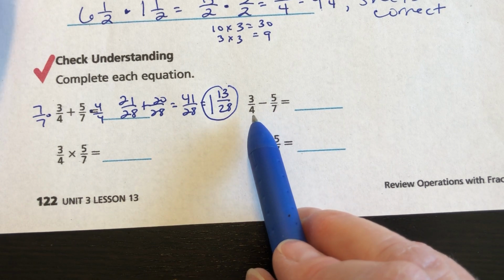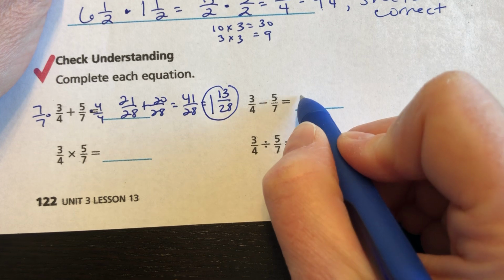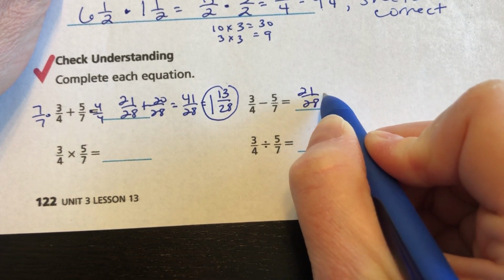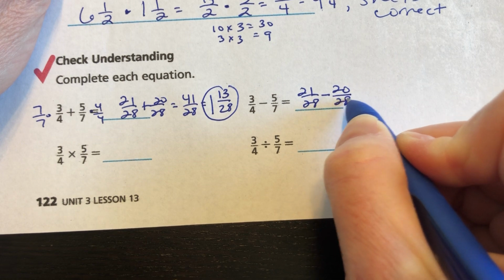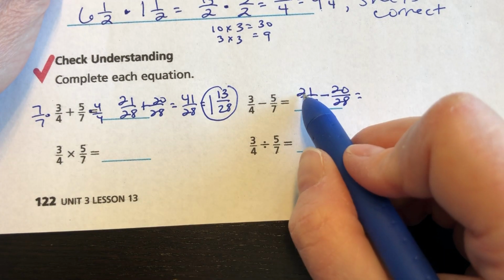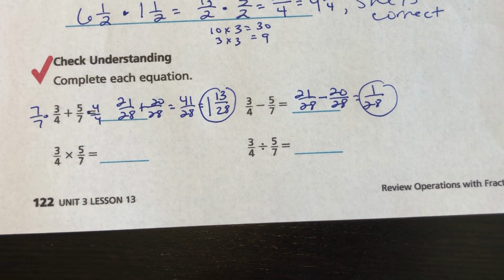The next one, it's kind of nice because do you see how they're the same exact values? Yeah, so we already figured out the common denominators, right? 3/4, we can write 21/28, but this time I'm subtracting them. So 21/28 minus 20/28. And 21 minus 20 is 1, and there is our 28th.